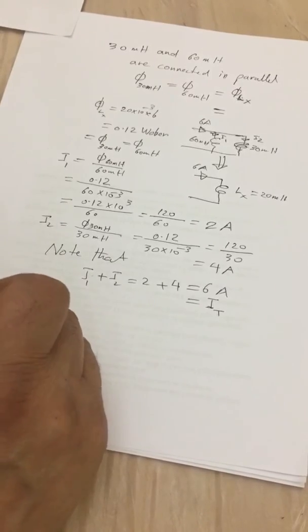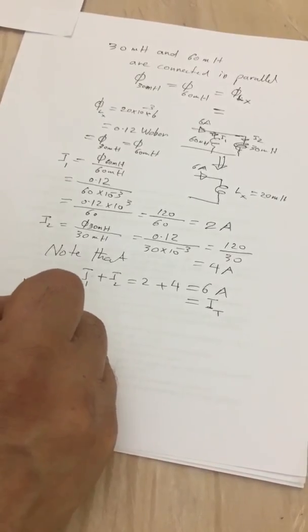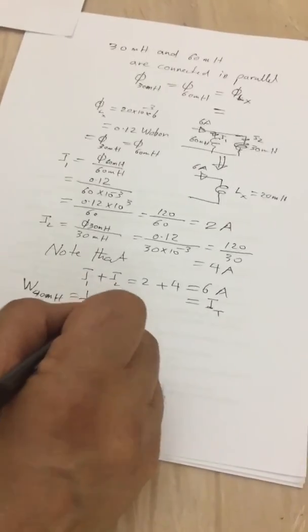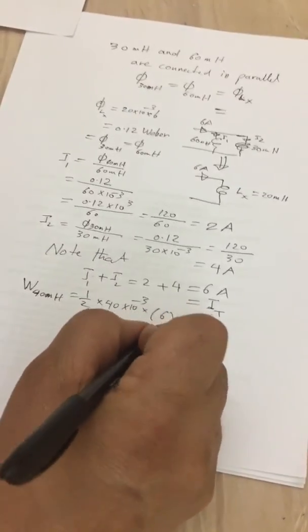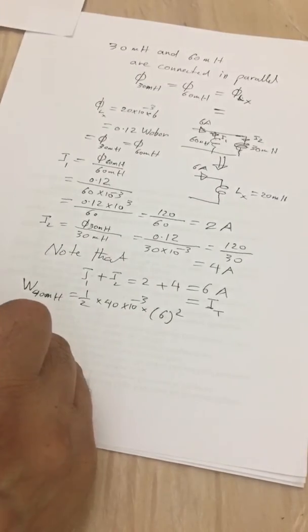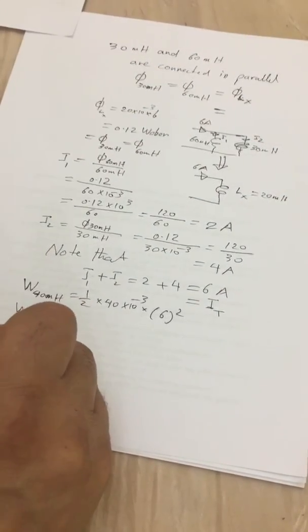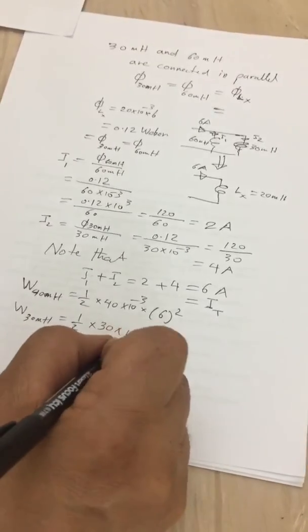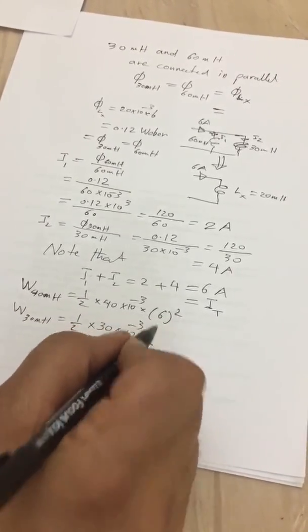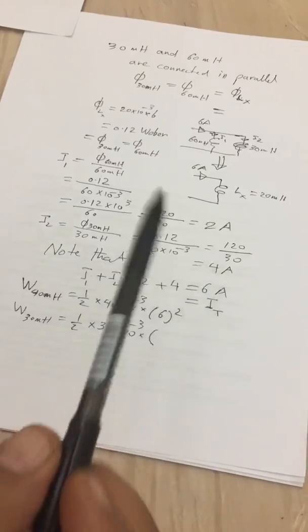Okay. Now what is left is the energy. What is the energy stored in the 40 millihenry? I have half times L, 40 times 10 to the minus 3, times the current, which is 6 squared. And the energy stored in the 30 millihenry is equal to half times 30 times 10 to the minus 3 times the current passing through it, which we have calculated as I2, which is 4 amps.